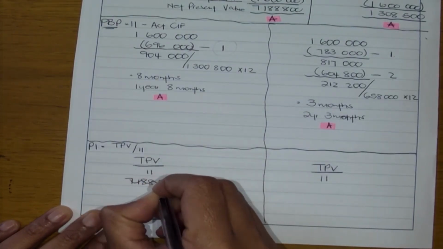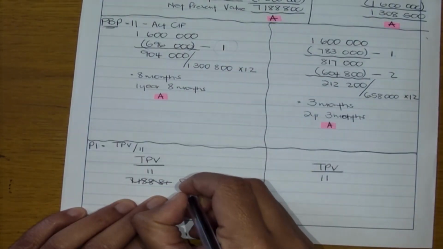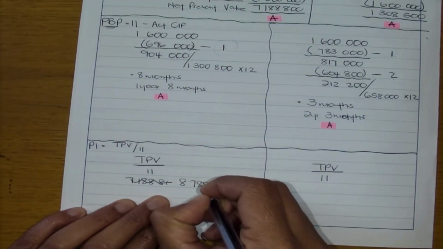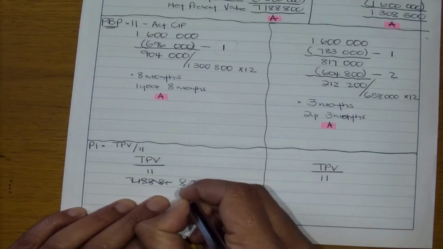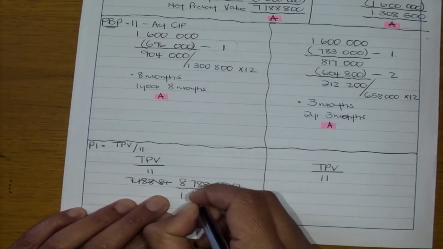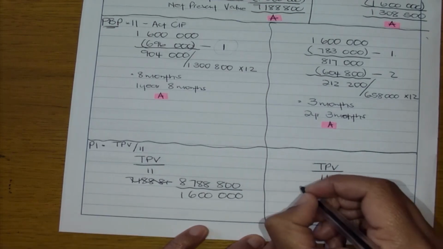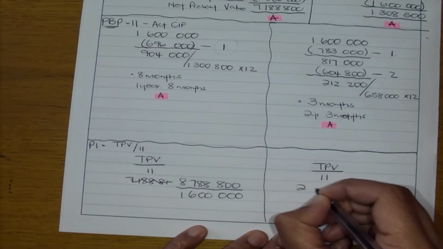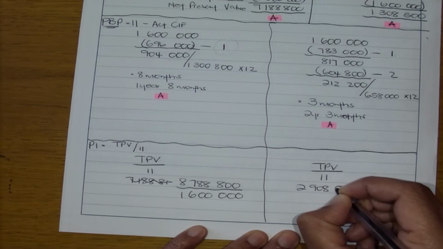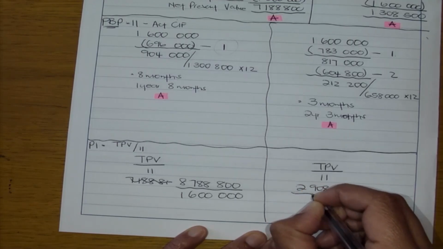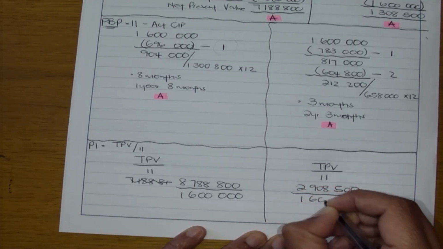No, that's our NPV. Sorry, it's 878,800 divided by our initial investment, which is the 1.6. And here it is, 2,908,500 divided by our 1.8.